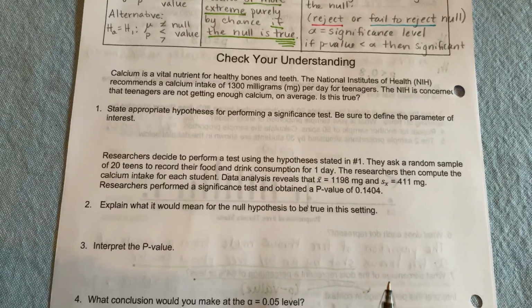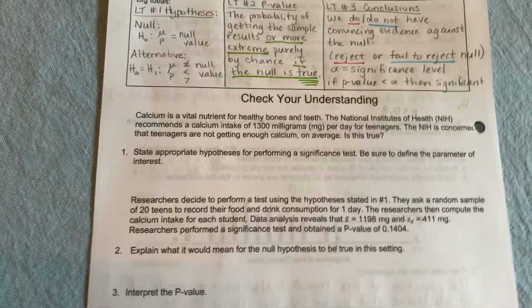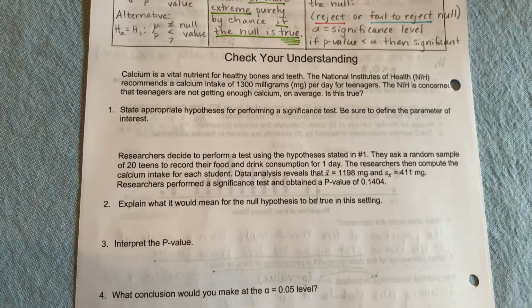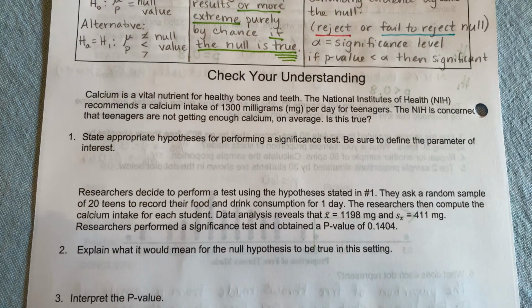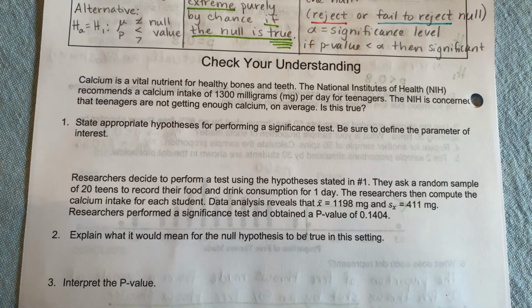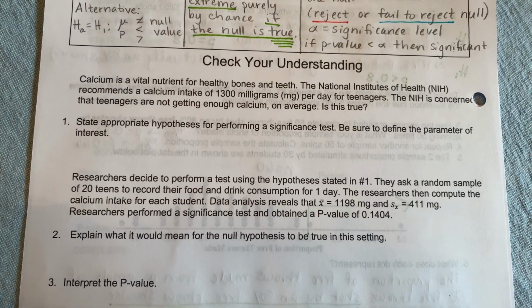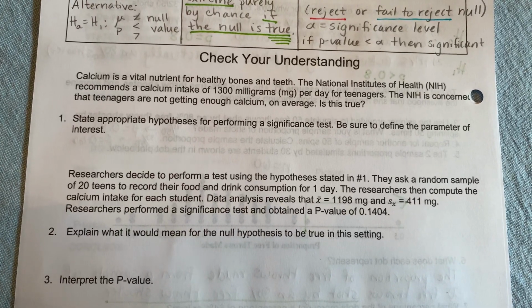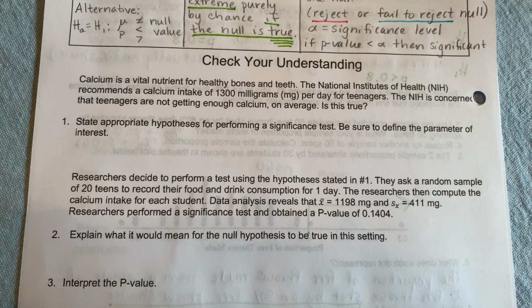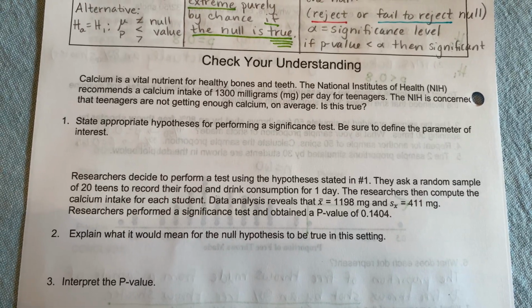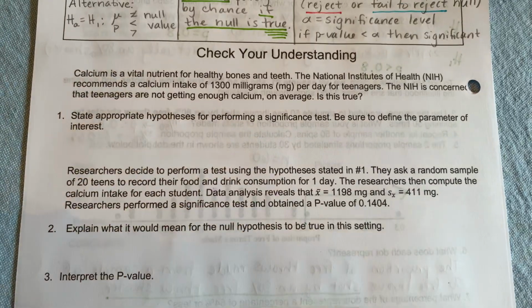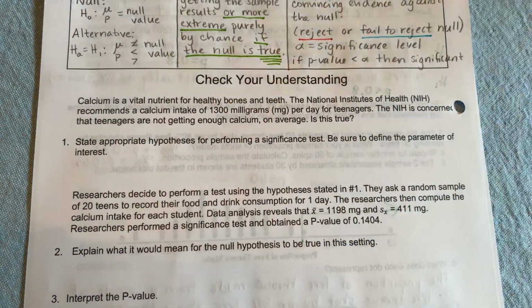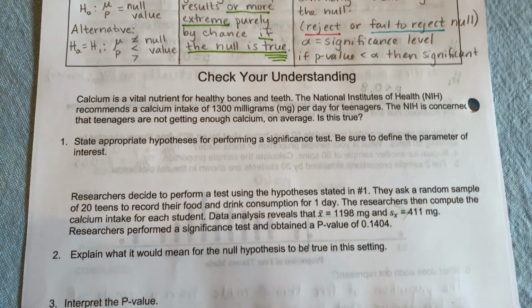Okay, so let's do the check your understanding. Make sure we're kind of clear on those hypotheses, the p-value, how to interpret the p-value, and then the conclusions. So this problem says calcium is a vital nutrient for healthy bones and teeth. The National Institutes of Health recommends a calcium intake of 1,300 milligrams per day for teenagers. The NIH is concerned that teenagers are not getting enough calcium on average. So is this true? That's the question that we are trying to answer, the claim we're trying to test, that teenagers are not getting enough calcium.